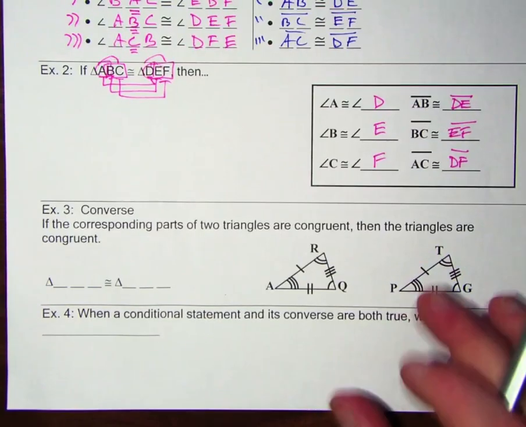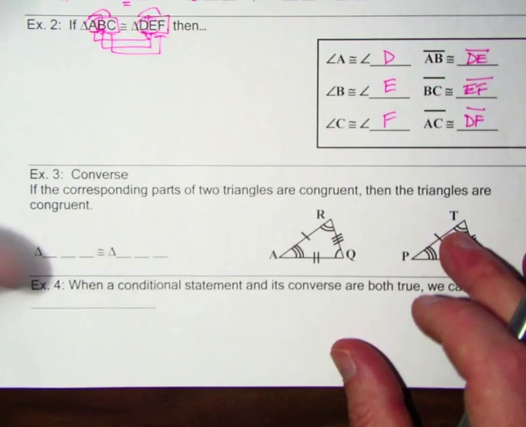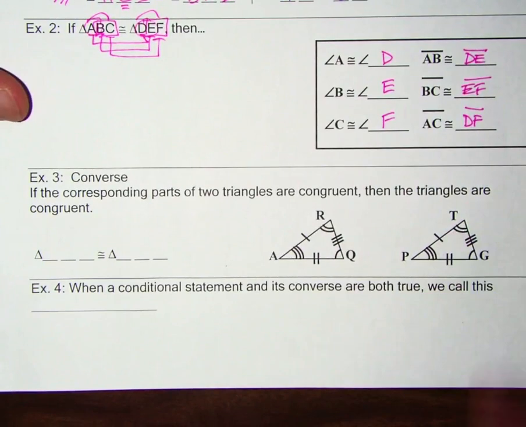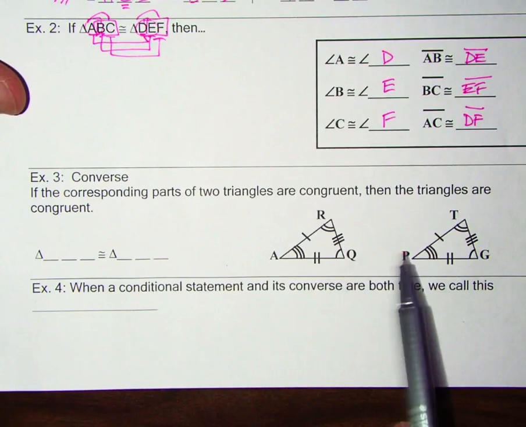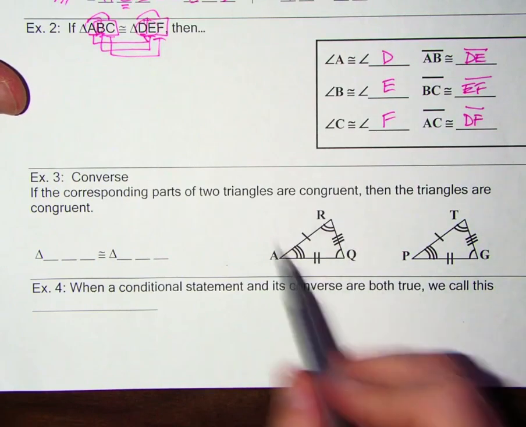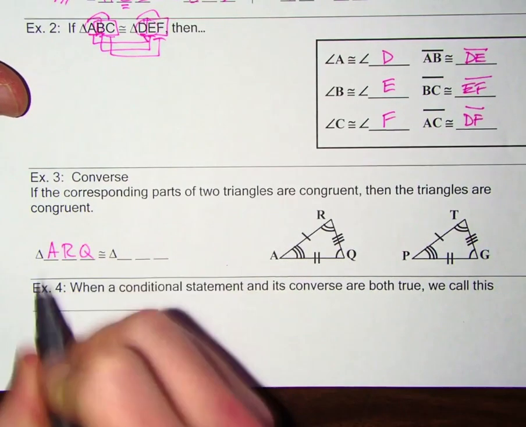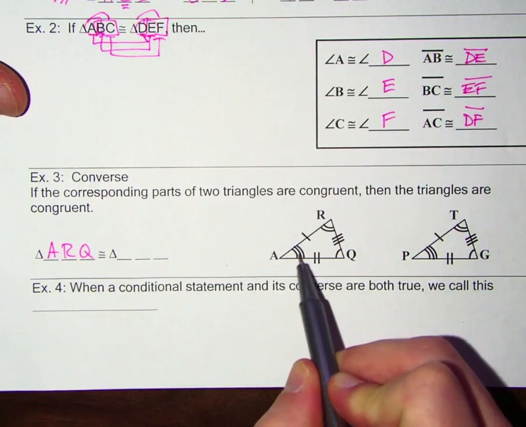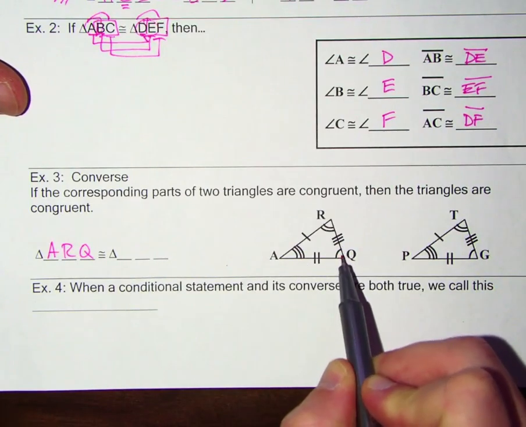Let's talk about the converse. Instead of saying two triangles are congruent, so their corresponding parts have to be too, let's reverse it. If the corresponding parts of the two triangles are congruent, then you know the triangles are too. So take a look at the diagram. Let's pull the information. Why don't we go ARQ? Triangle ARQ. Now look, A has 3 arcs, R has 2, Q has 1. You have to go in the same order.